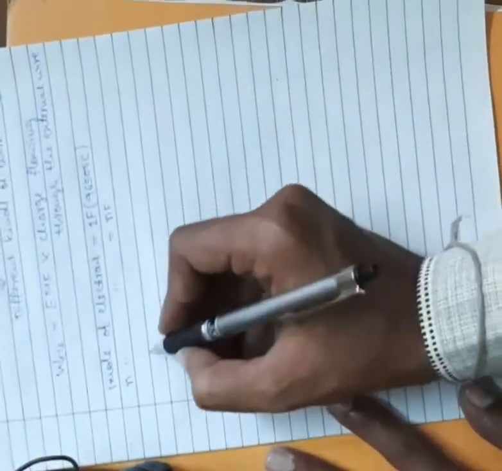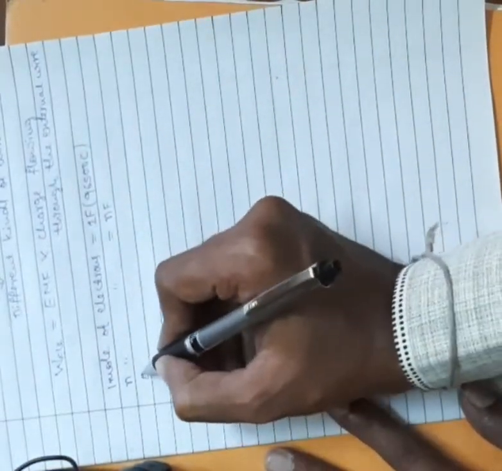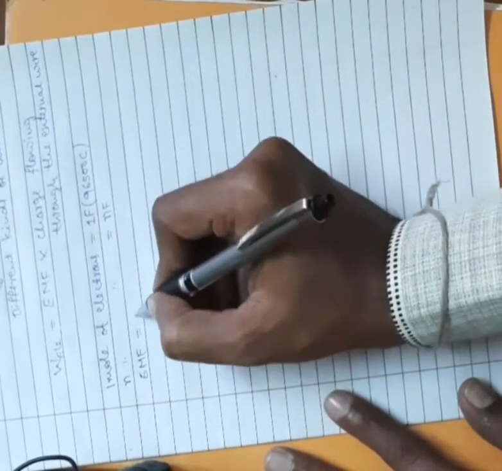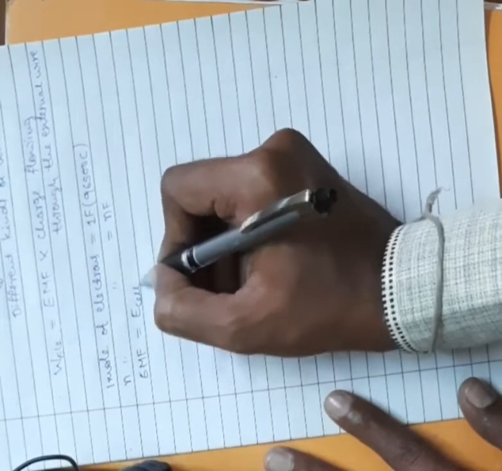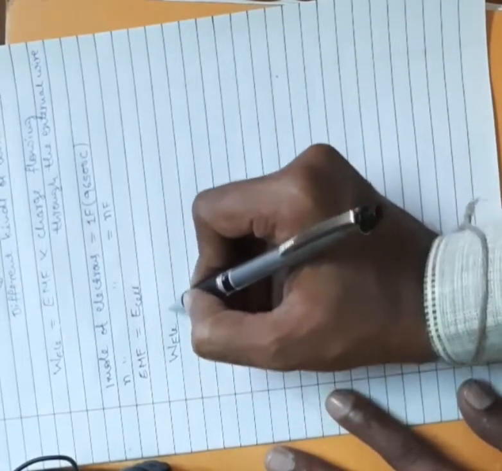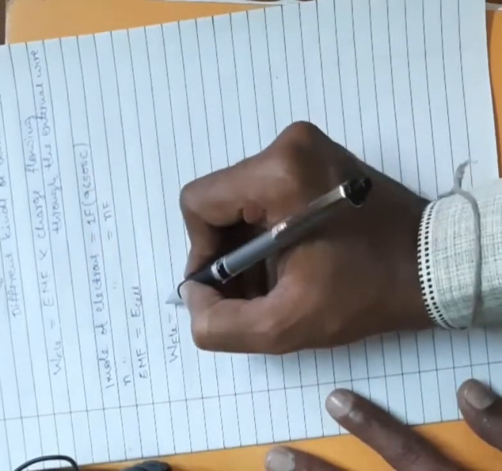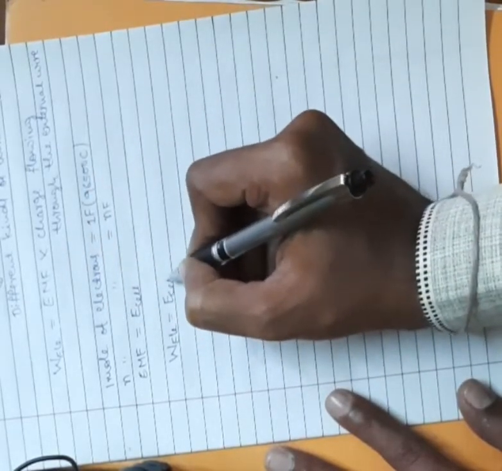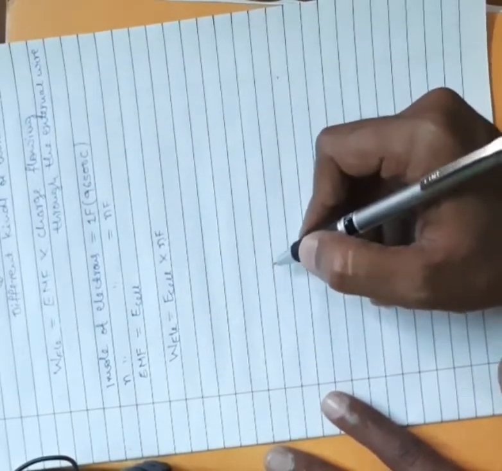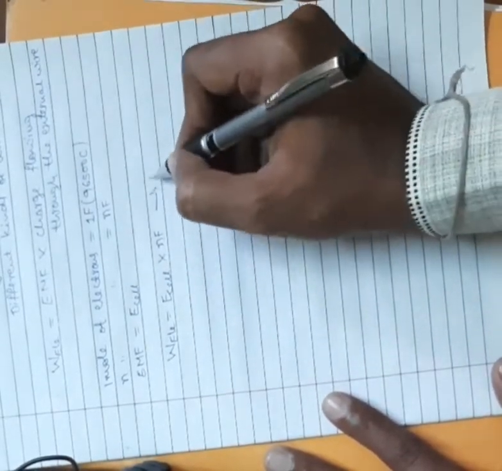Similarly, EMF can be written as E cell. So therefore electrical work can be written as E cell into nF in this case. Call this equation number 1.